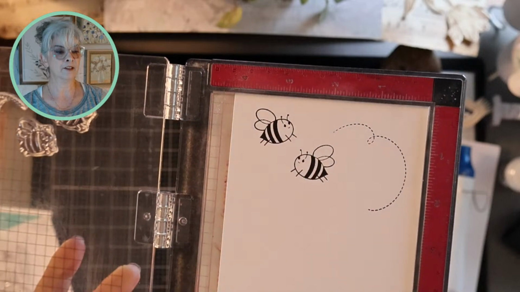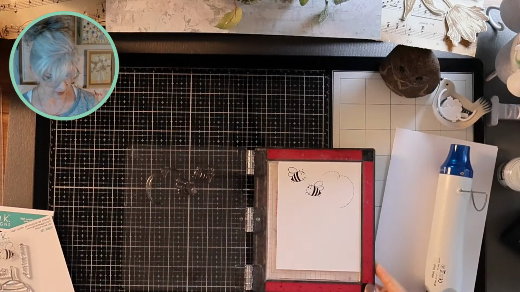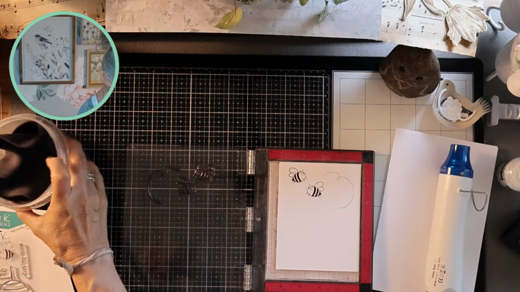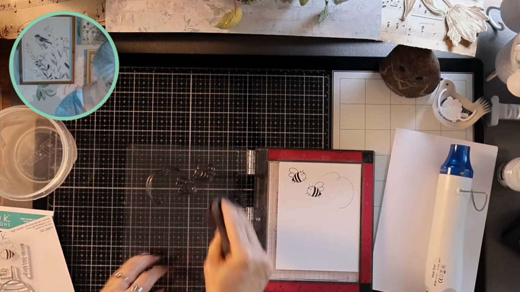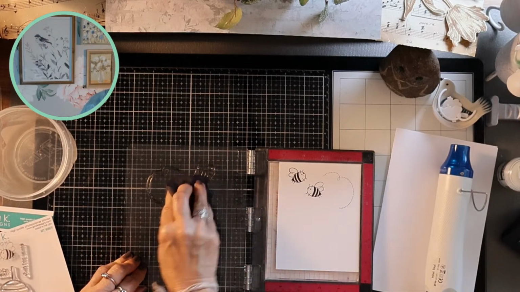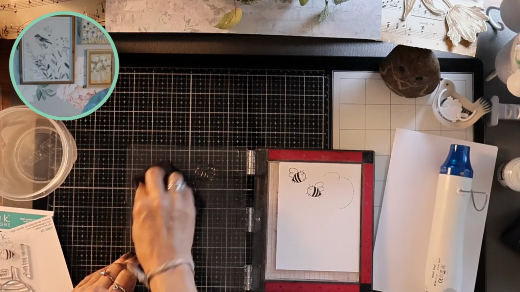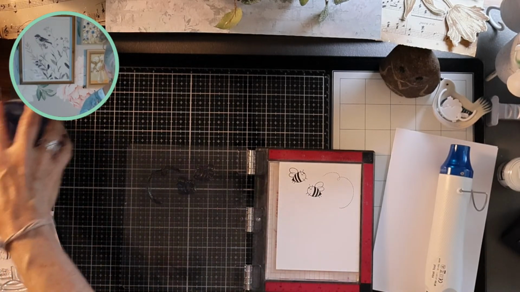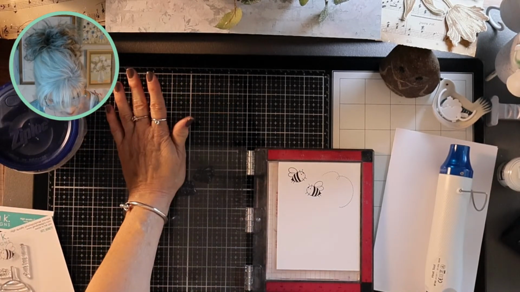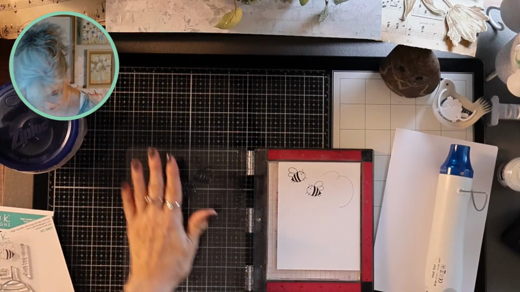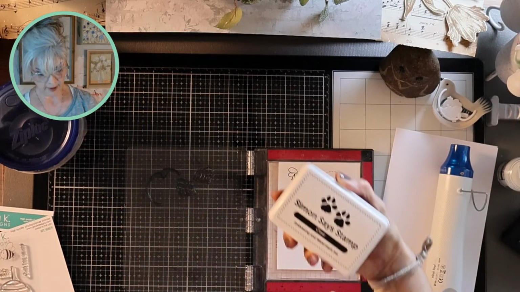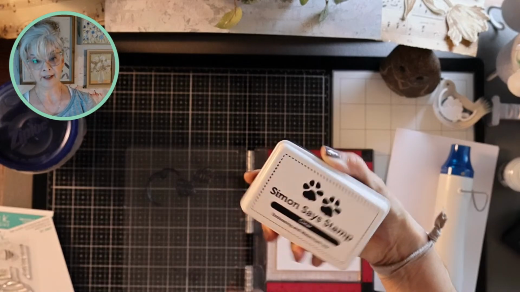And that looks good. There's some good coverage there. So now I want to carefully wipe these off. I don't want them to move because they need to be in the same exact spot. I'm just going to dab them. Alright, I'm just going to press that so the moisture is off. And then we will go ahead with our embossing and watermark ink.